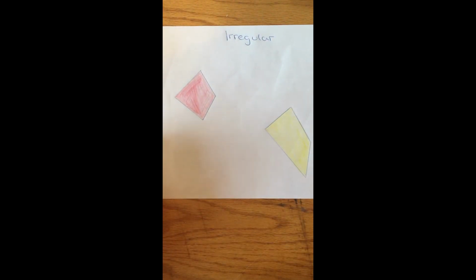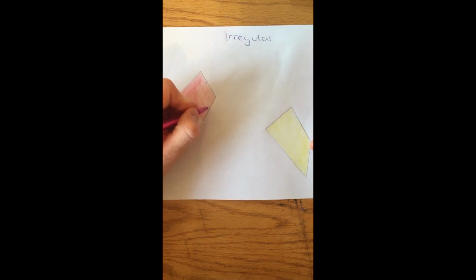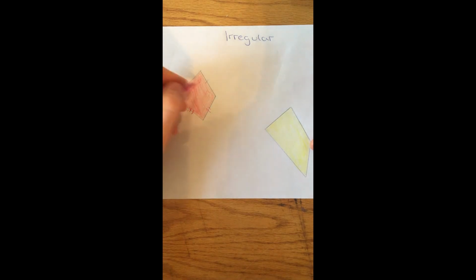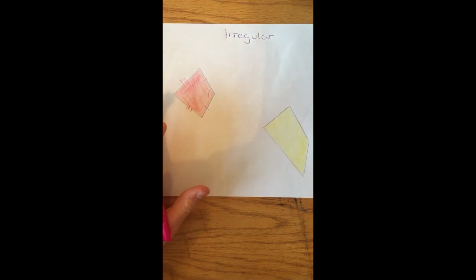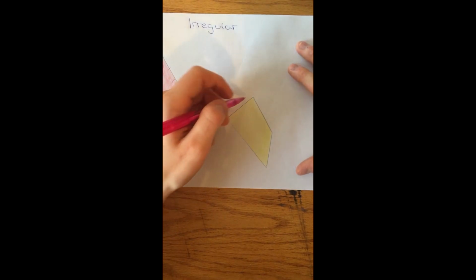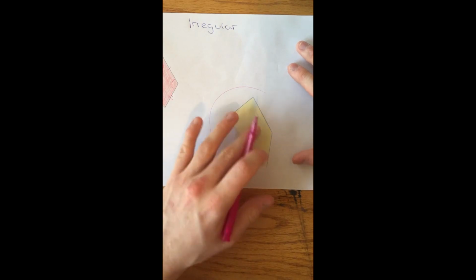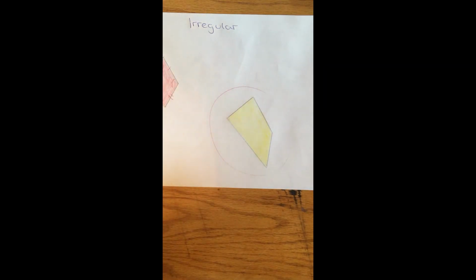So then we have irregular quadrilaterals. These are irregular quadrilaterals. None of the lines are equal and none of the angles are equal. So that's why they're irregular. For example, we'll just call these quadrilaterals because they're just not equal, and that's it.